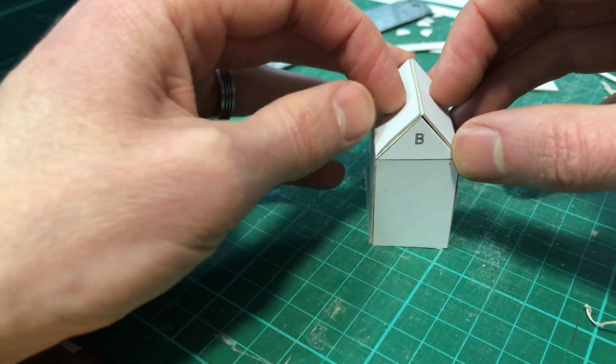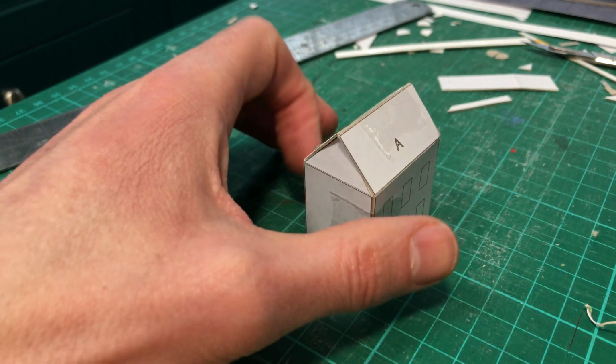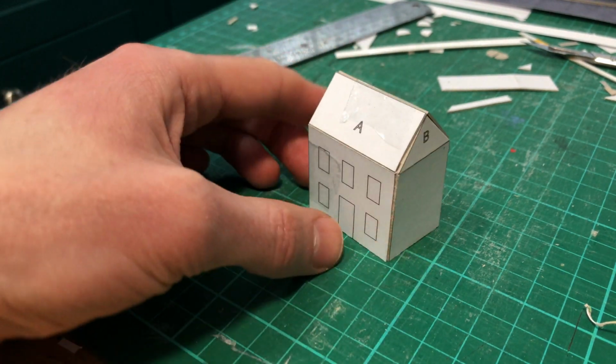Let's print this and see it in action. Once stuck to cereal packet, we can see that simply folding the roof back on itself, it meets the apex perfectly. So what about hipped roofs then?